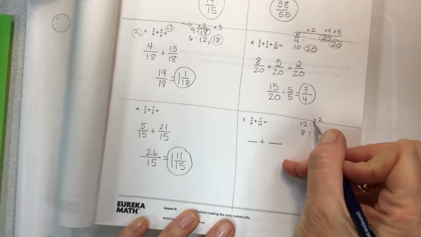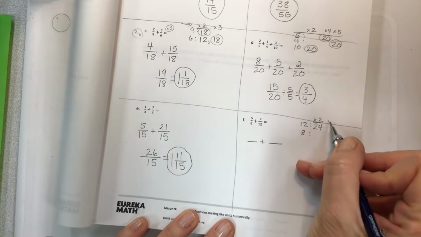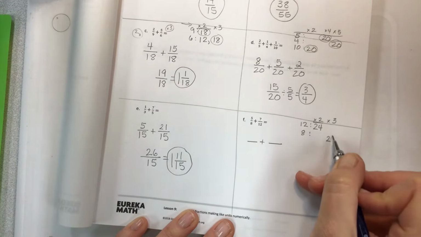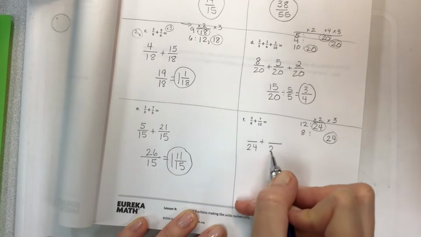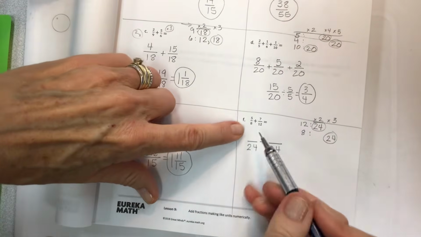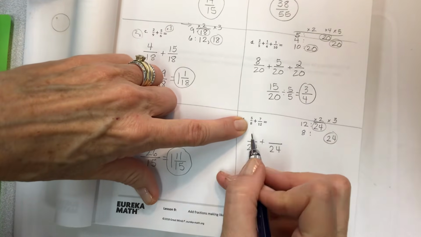12 times 2 is 24. That is a multiple of 8. 8 times 3 is 24. I want to use 24. What is the scale factor? 8 times what is 24? Scale factors up here, it's 3.